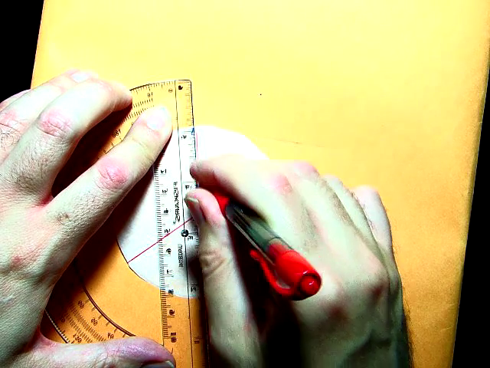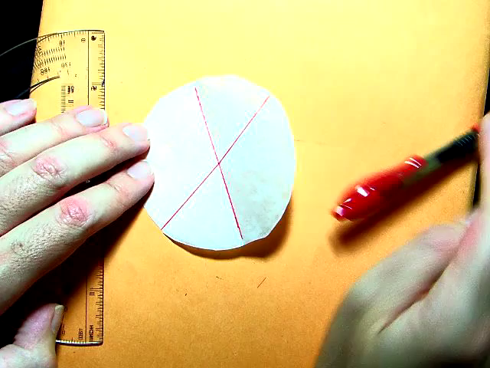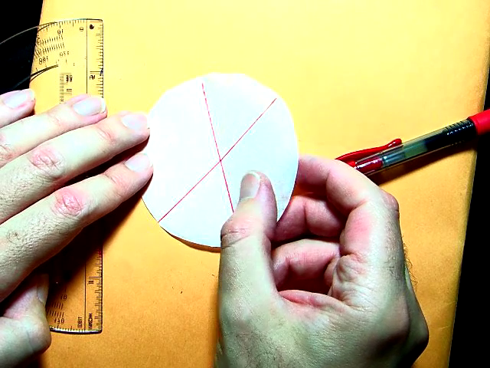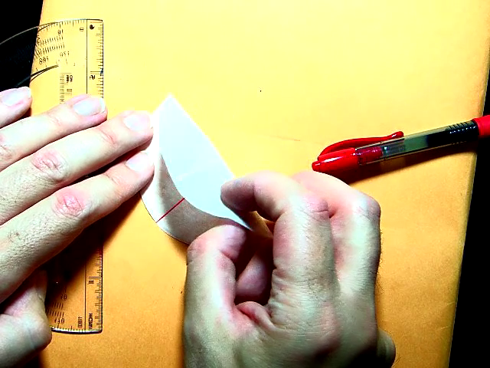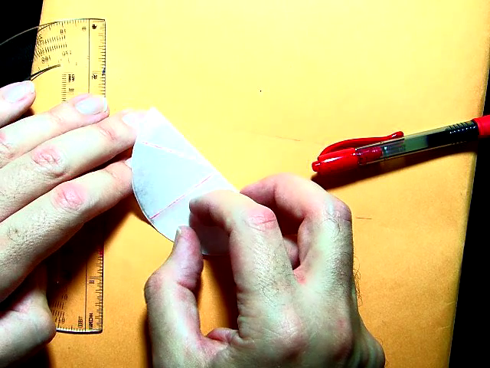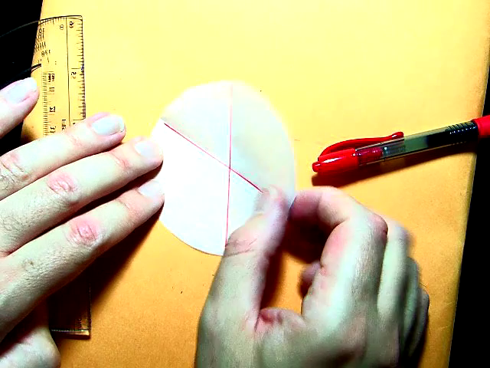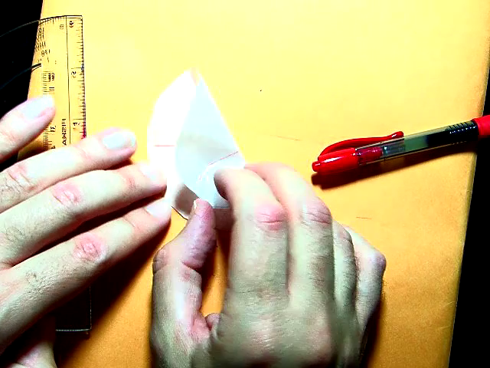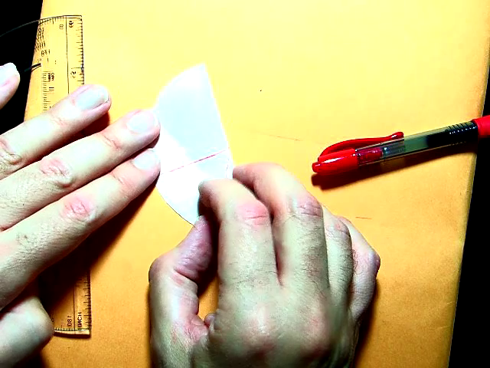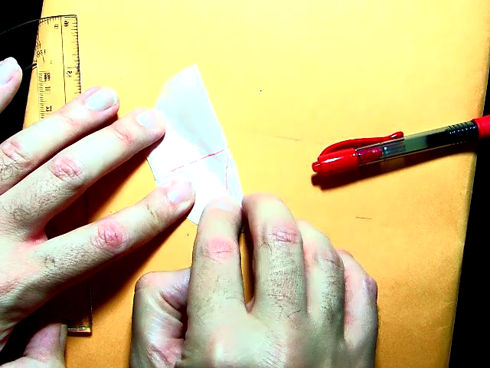How many ways can we do this with a circle? Well, we can fold the circle anywhere we want, can't we? I can fold it like this if I want, or like this, or like this, and I can keep on choosing different lines of symmetry all along.